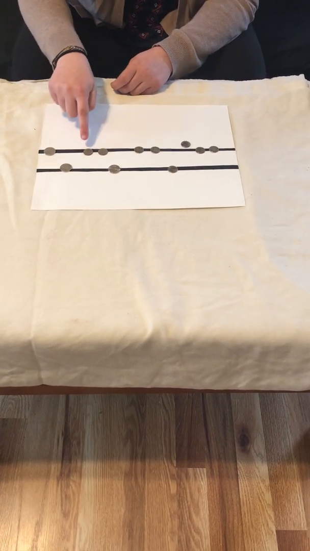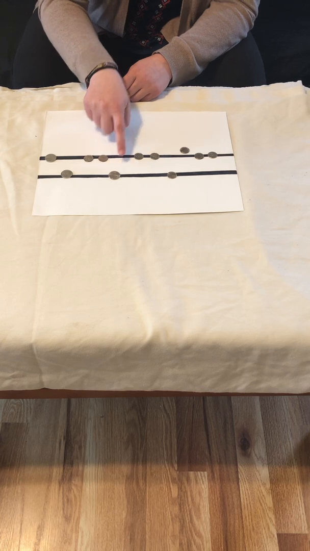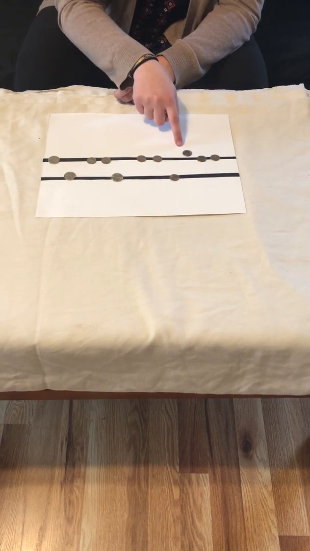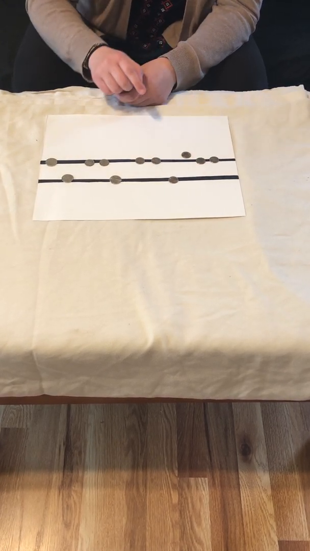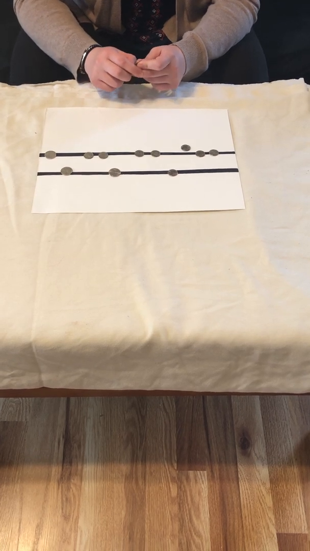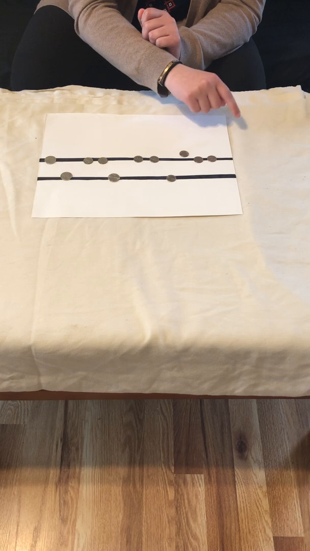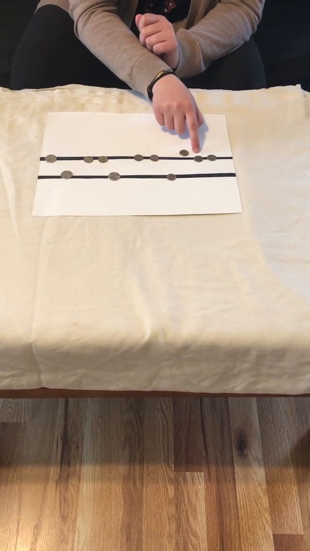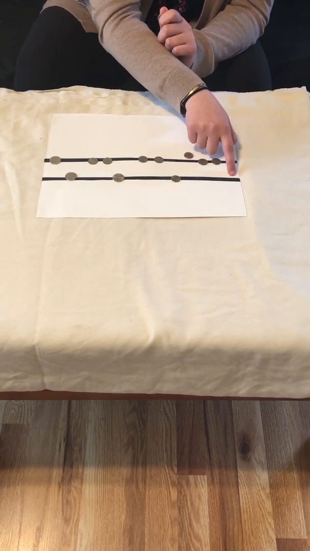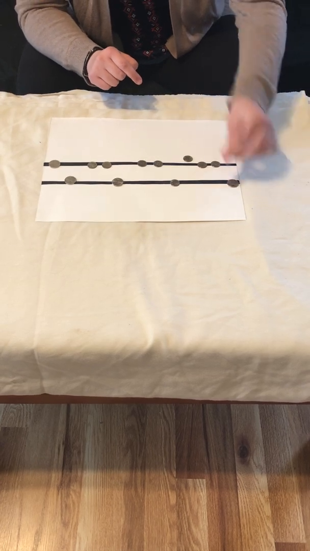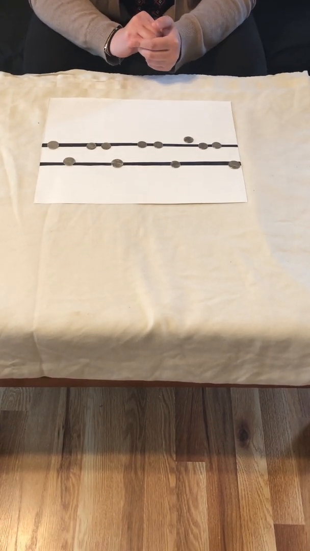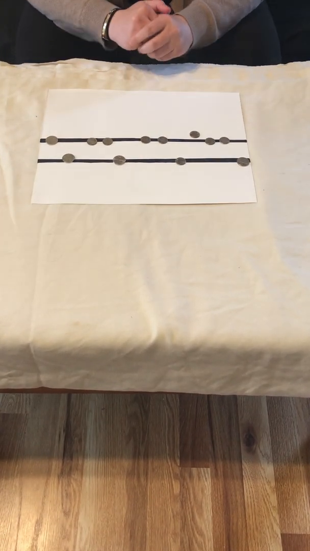Rain, rain, go away, come again, another day. Now where did we end? Another day, another day. Very good. So it should look just like this.